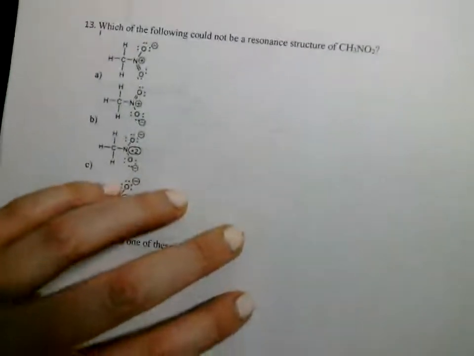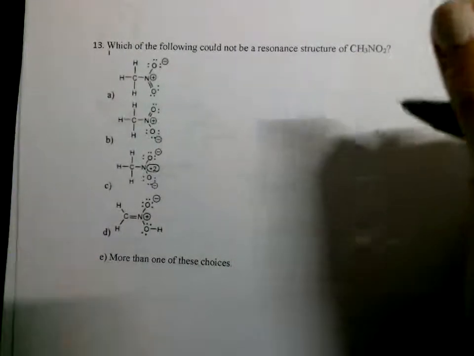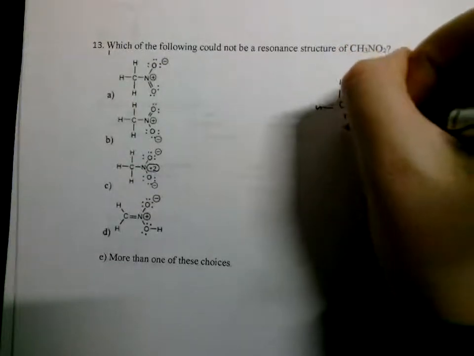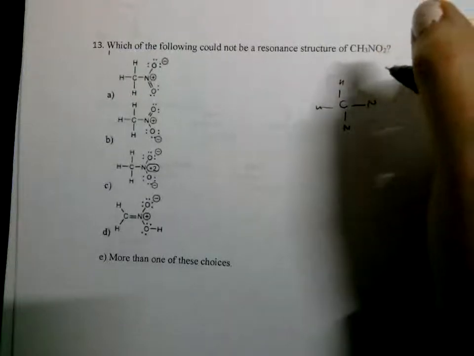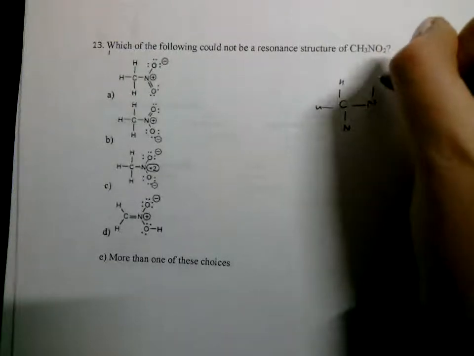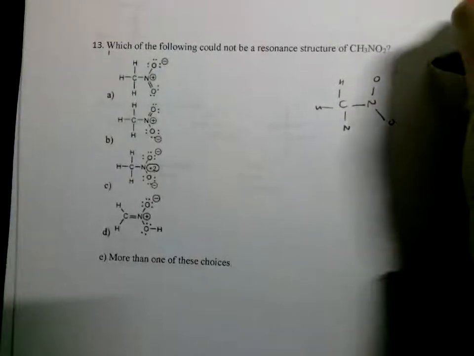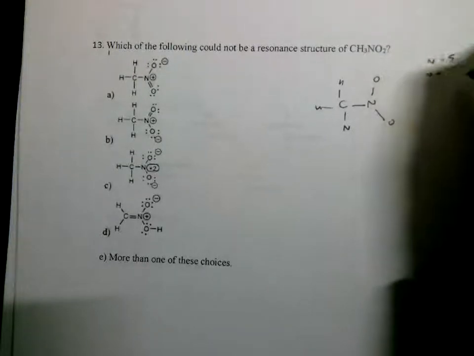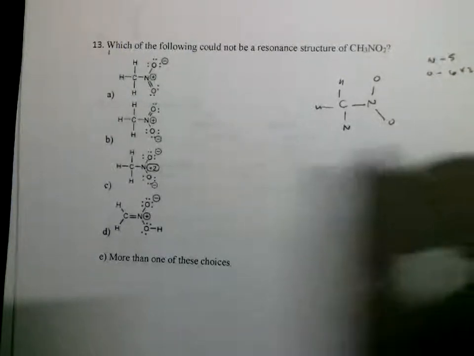So, okay, which of the following could not be a resonance structure of CH3NO2? Oh, here's a fun thing for you guys. I hate drawing NO2. I just hate it. It's not intuitive, and I always get confused. So nitrogen has 5 electrons, and oxygen has 6. 6 times 2 is 12. 13, 14, 15, 16, 17.